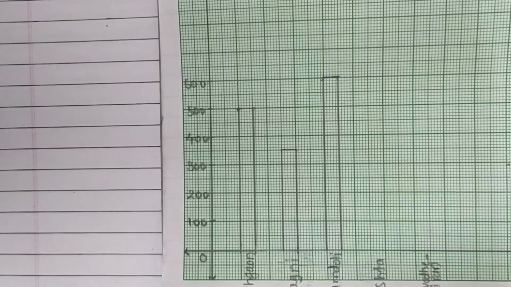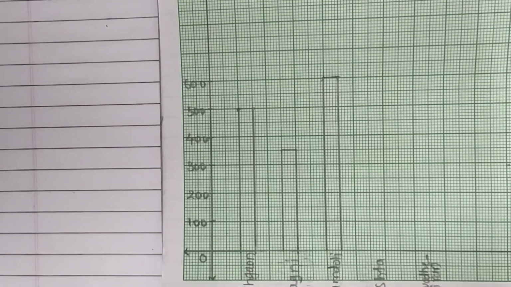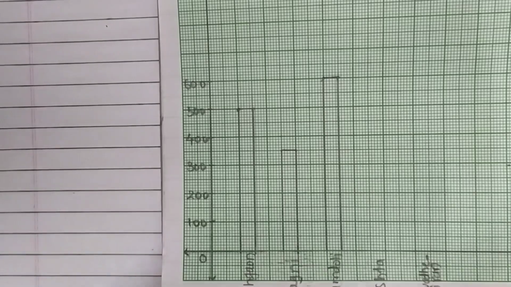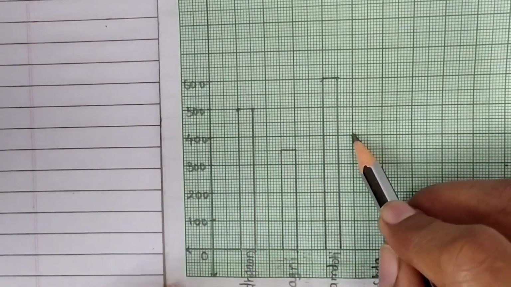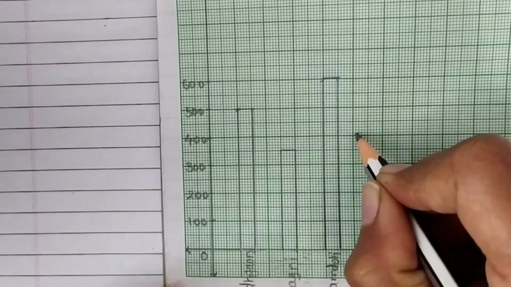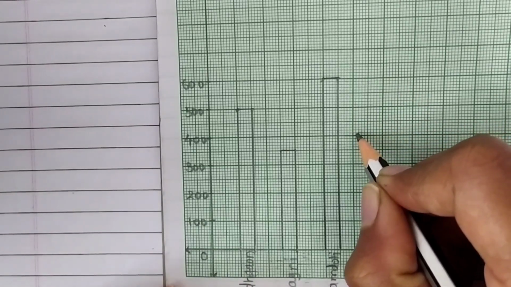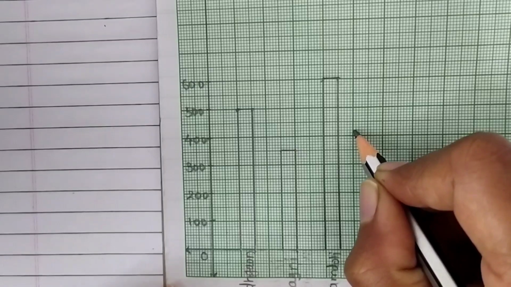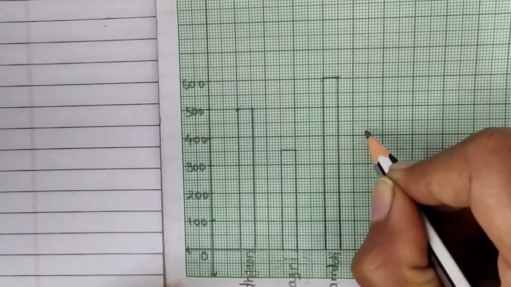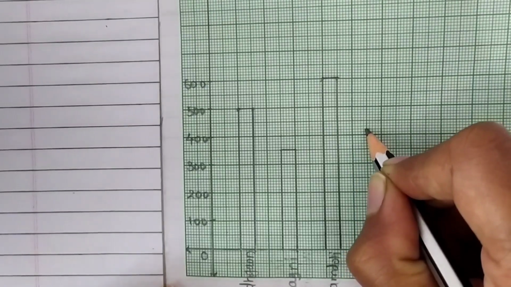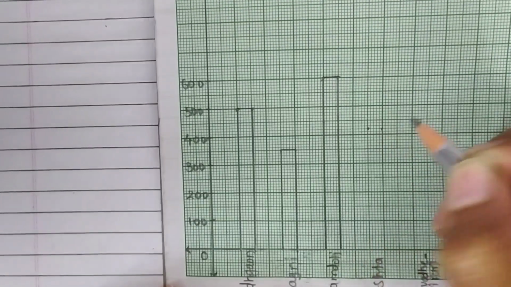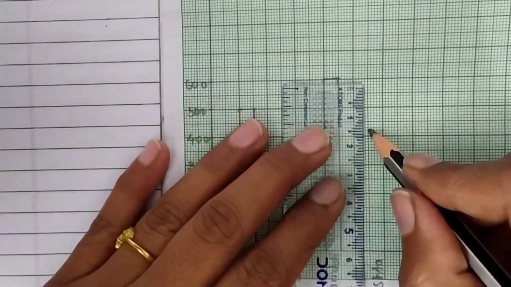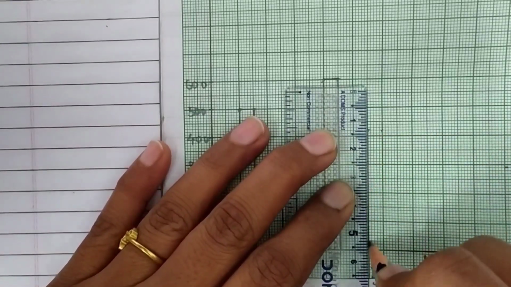Now for Ashta, the number of trees was 420. This is 400, and for 20 we have to count 2 faint lines, 1 and 2. Here make a mark and just drag it to the x-axis.